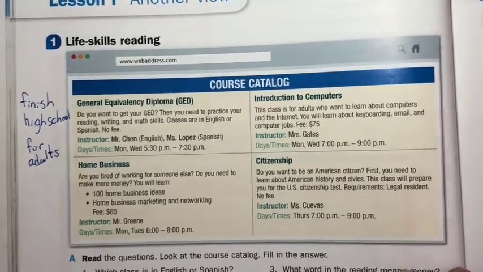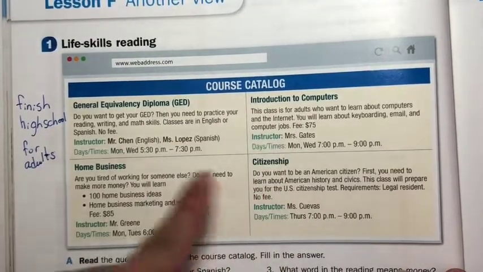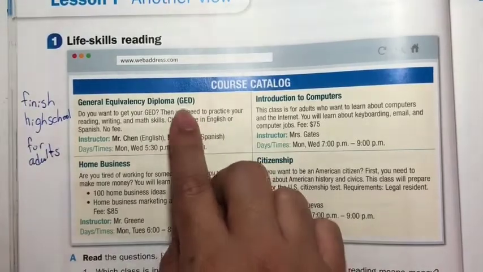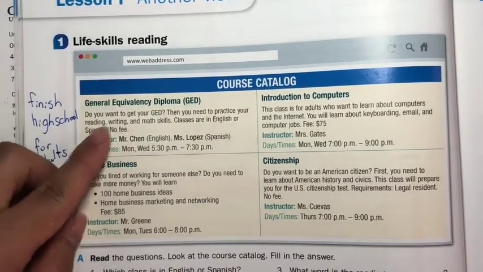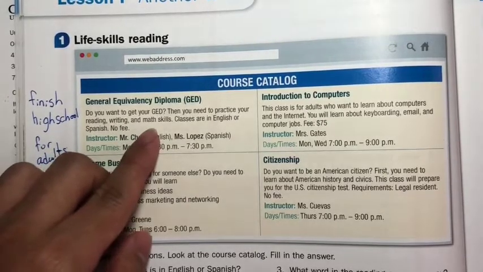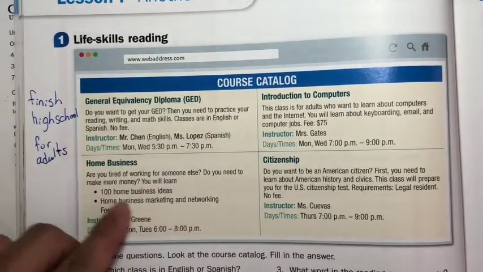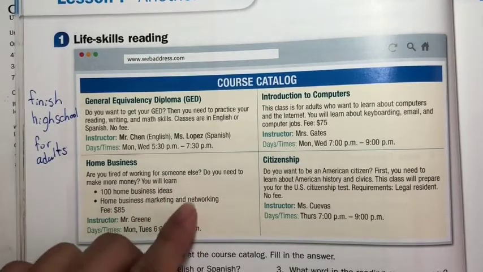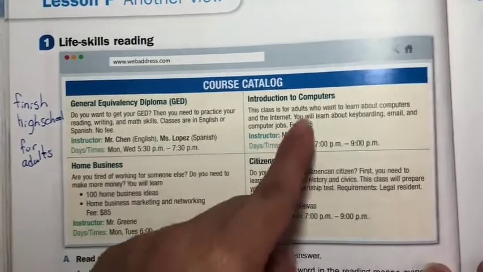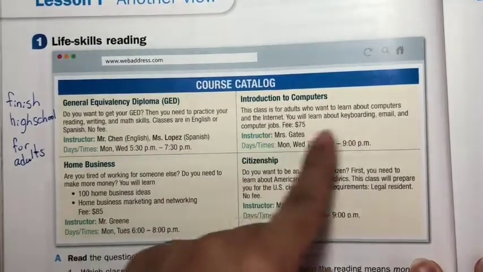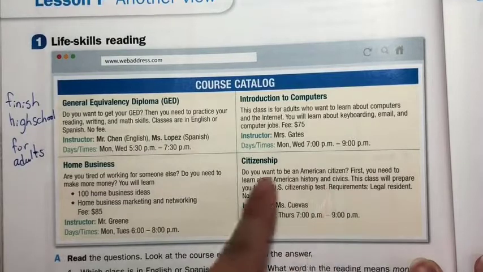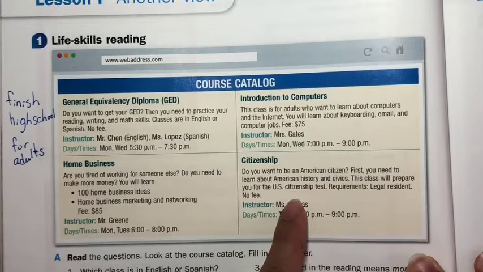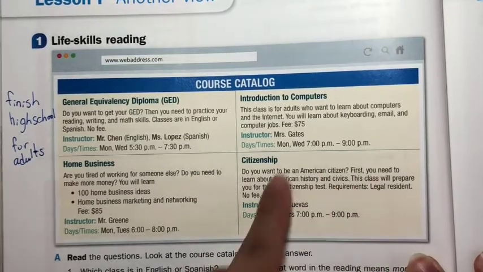Alright, and now tell me, which class for you is the hardest class? Which class is the most difficult for you? Is it the GED class? In the GED class, you have to learn reading, writing, and math. In the home business class, you have to learn about business ideas. And this is just talking to people. Is this class hard for you? Or maybe using computers is hard for you. Is this class the hardest class for you? Or maybe citizenship. You have to learn about history and laws and then everything in the citizenship test. Maybe this class is the hardest class for you.